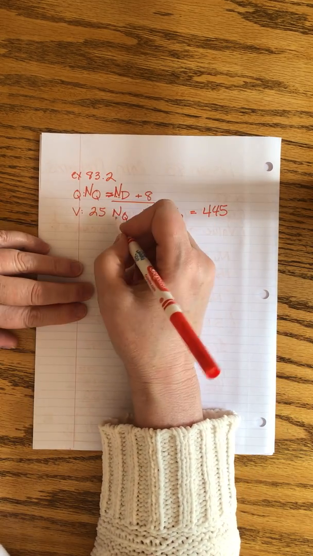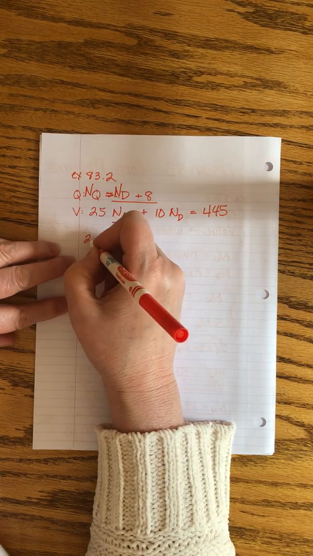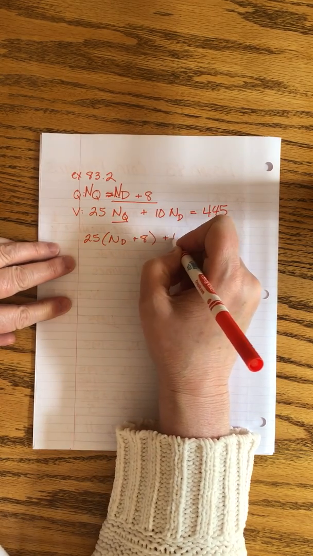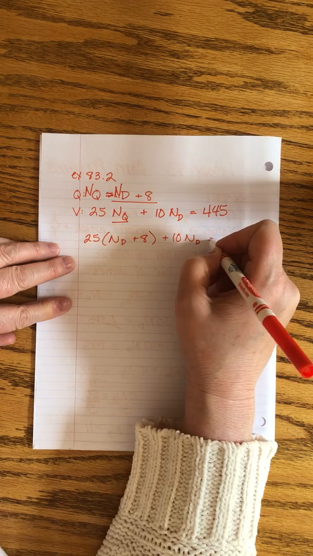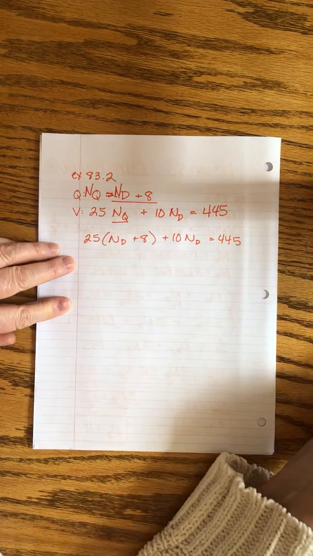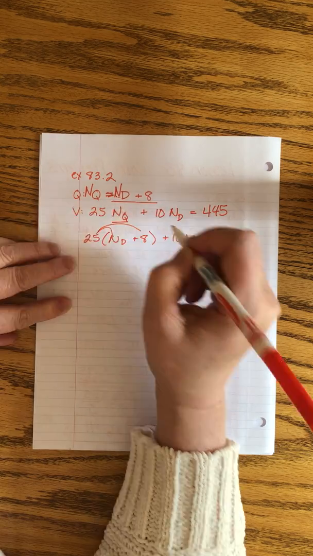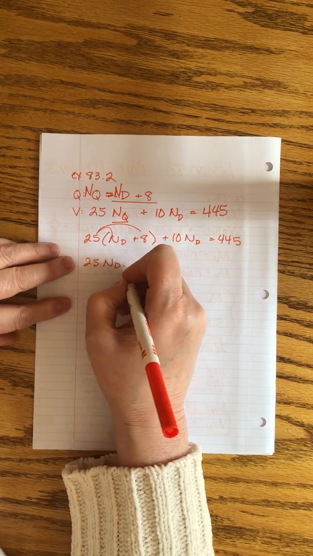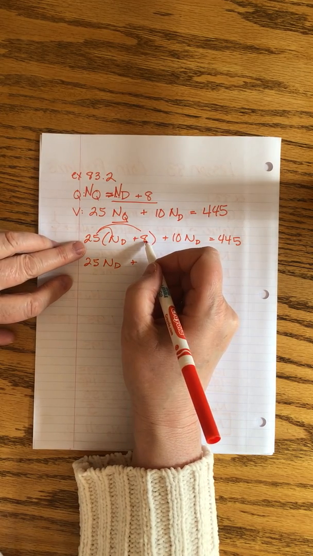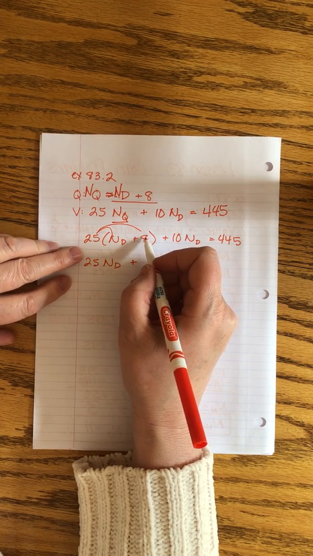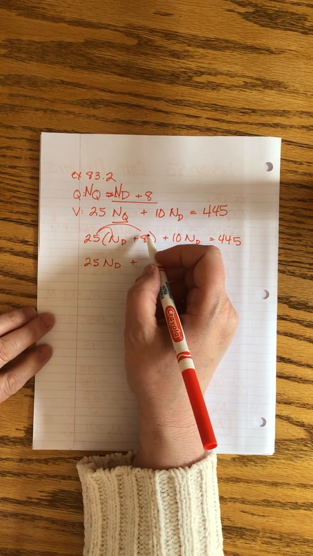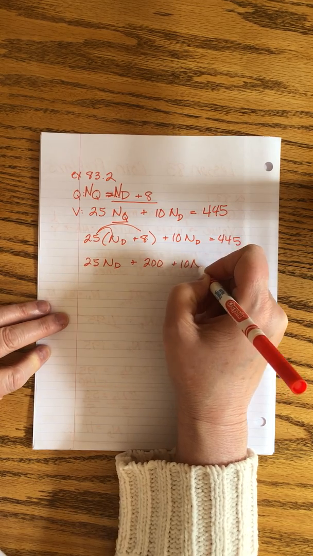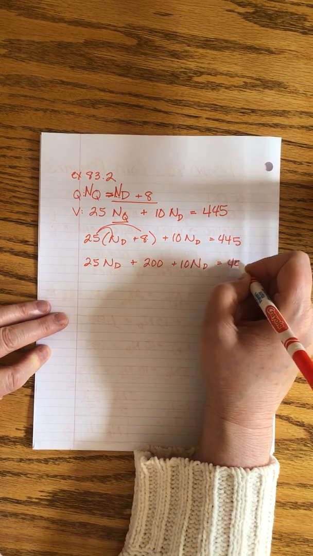So we're going to substitute this in for the number of quarters. So 25 times the number of dimes plus 8, plus 10 times the number of dimes equals 445. Substitution. We distribute. 25 times the number of dimes plus, if I think of quarters, 4 quarters is $1, so 8 quarters must be $2, so that will be 200, plus 10 times the number of dimes equals 445.